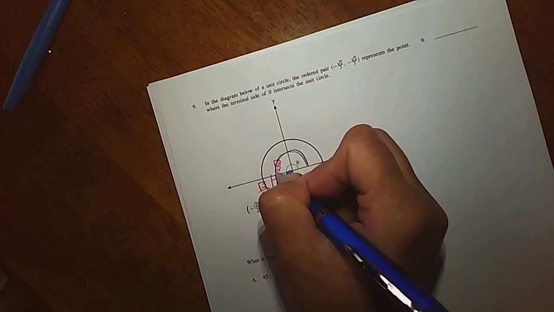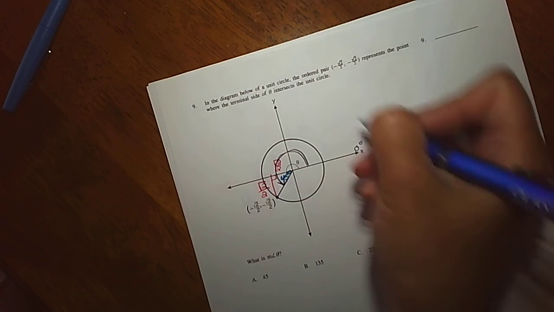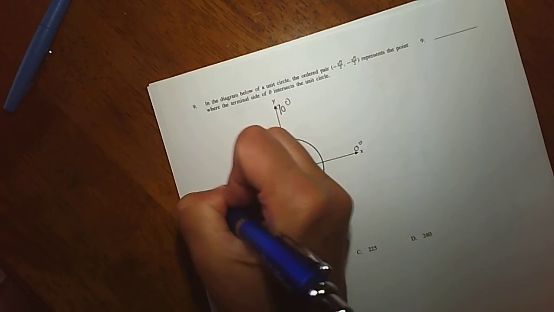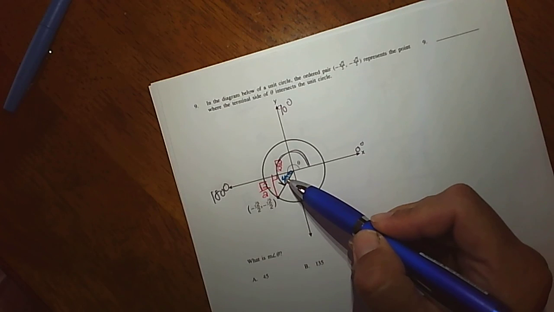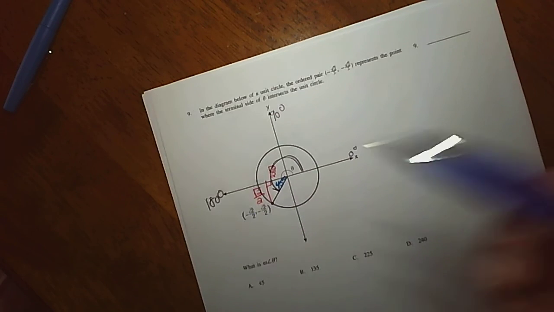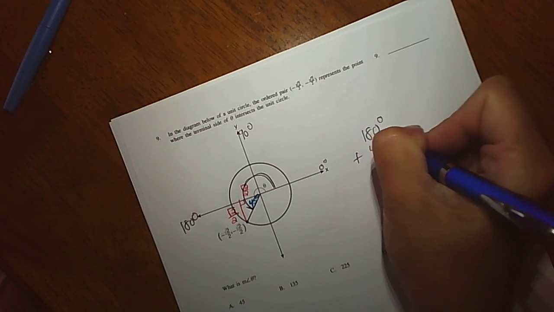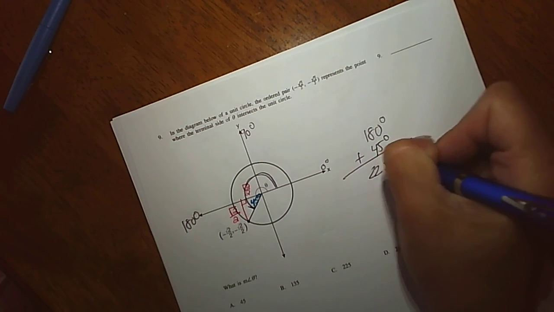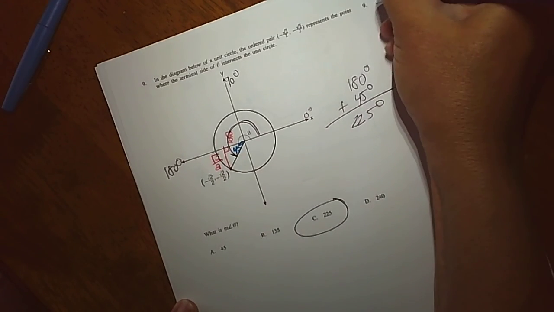So how far would that be to travel? Well, this is 0, this is 90, this is 180, right? So that means we went 45 degrees past 180. So if I do 180 plus 45, that puts me at 225 degrees. So that would be choice C.